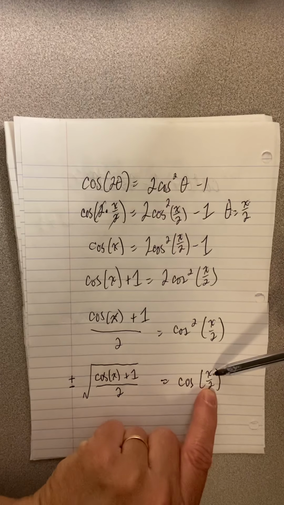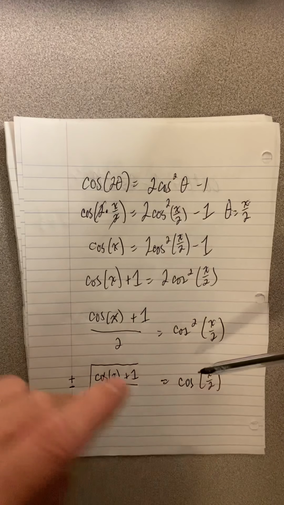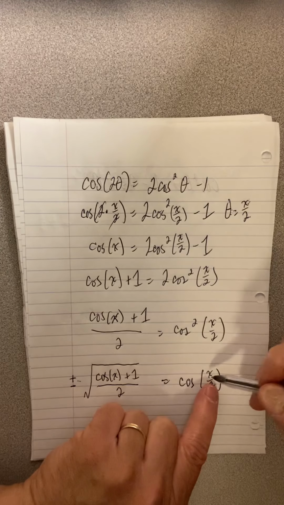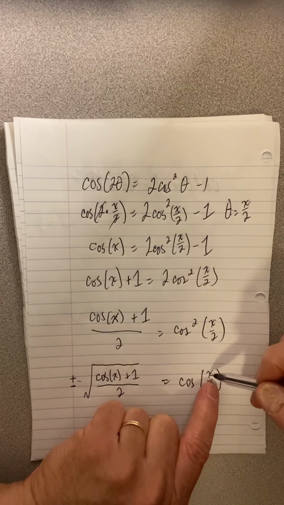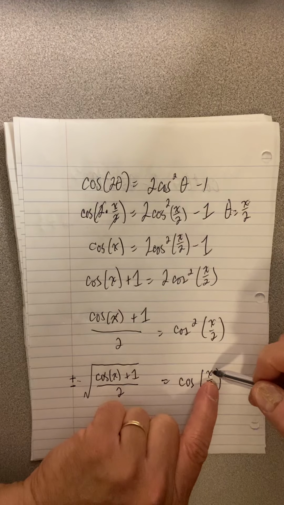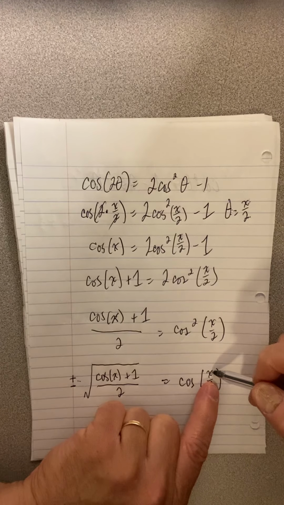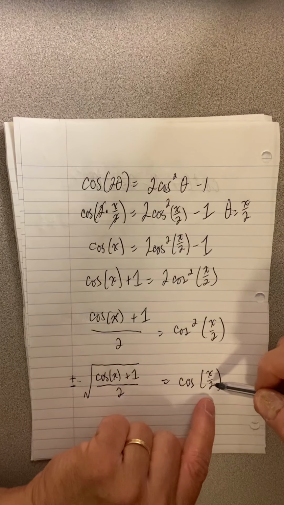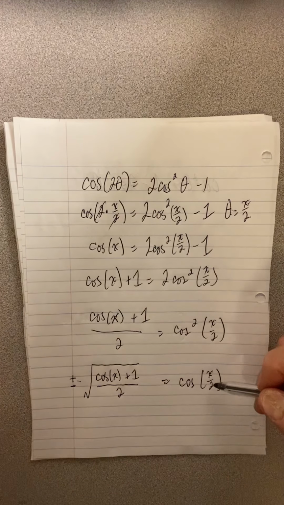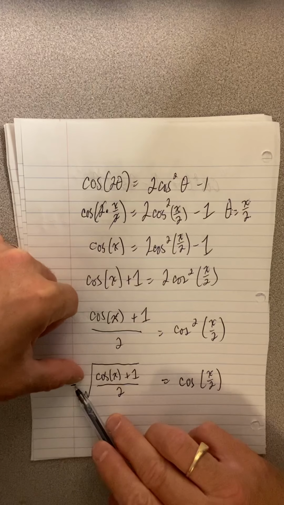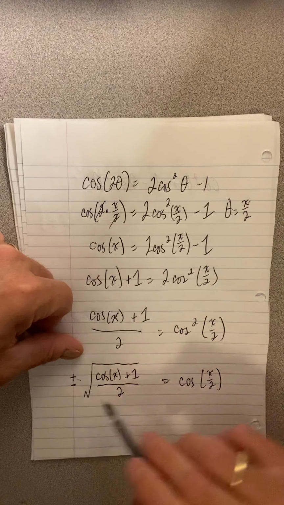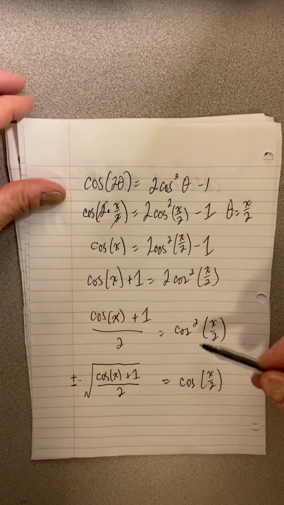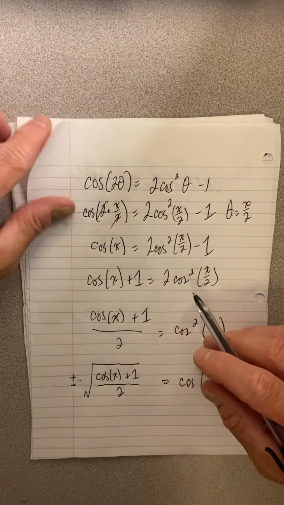So we're going to be in quadrant 1, and so therefore we need the plus. But if x is 300 degrees, and I cut that in half, then I'm at 150 degrees. Well, that's over in quadrant 2, so I would need the minus. So you have to just think, what quadrant is the angle in if you enter? So you can think of either one of these as the half angle identities.